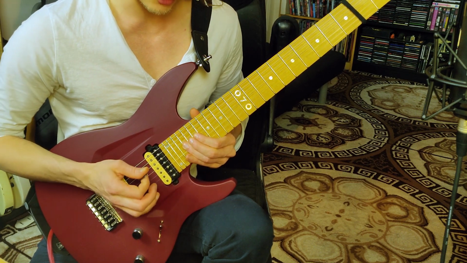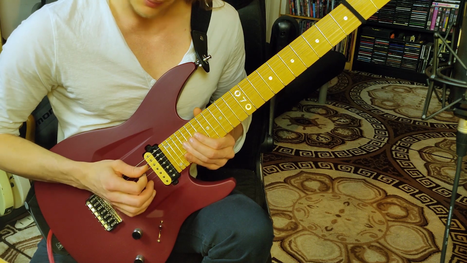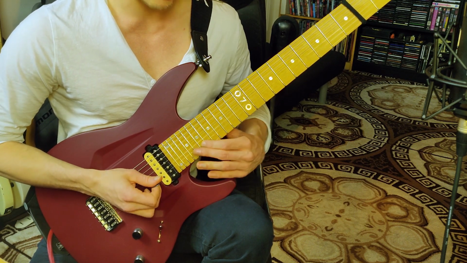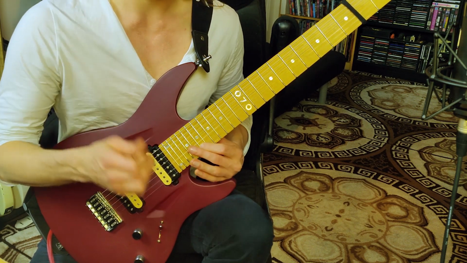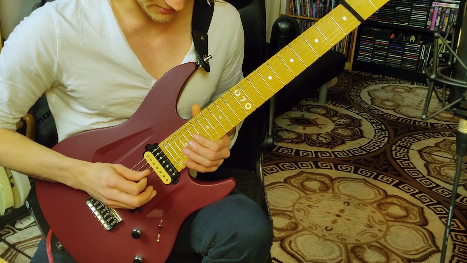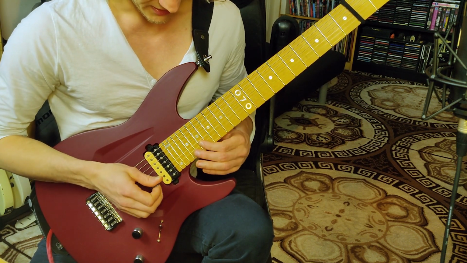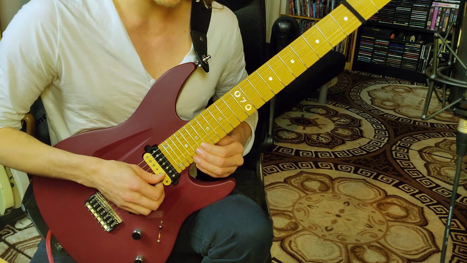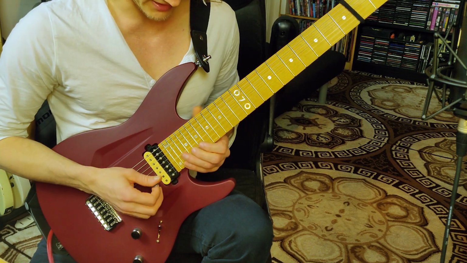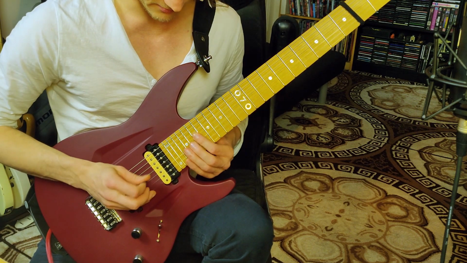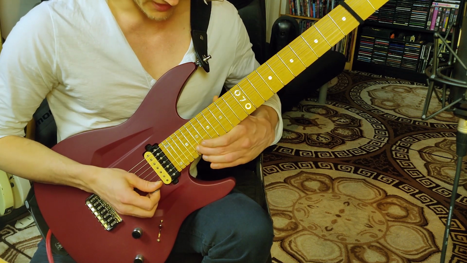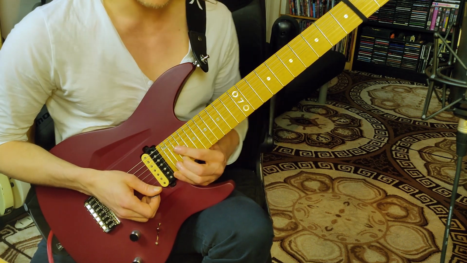19th to 21st on the D string, down, up, and then string skipping to the B string, 19th fret. And there we have our middle finger pluck. And then one more note on the 20th fret of the B string. That's another downstroke. And then we slide up to the 22nd.